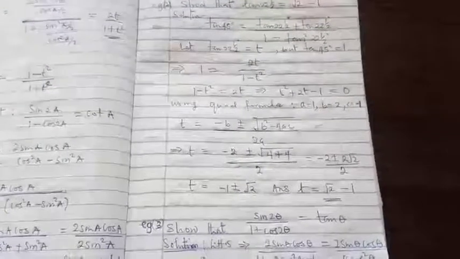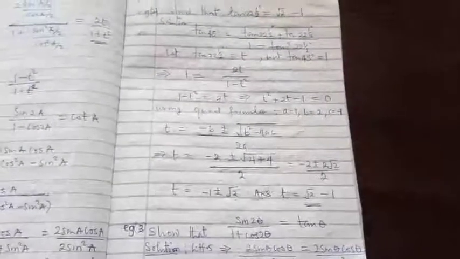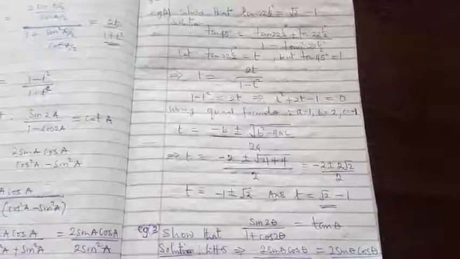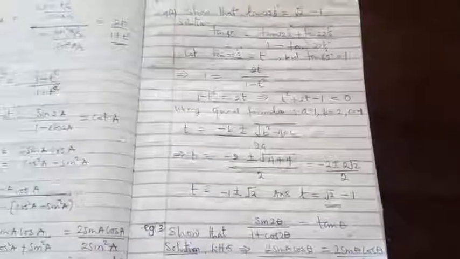Using quadratic formula, a is 1, b is 2, c is minus 1. And t gives minus b plus or minus root b squared minus 4ac divided by 2a. And of course, t equals minus 2 plus or minus root 4 plus 4 divided by 2. Square root of 8 is 2 root 2. And that gives minus 2 plus 2 root 2 divided by 2. And when you simplify that, dividing through by 2, I have t equals minus 1 plus or minus root 2. The answer is t equals root 2 minus 1.